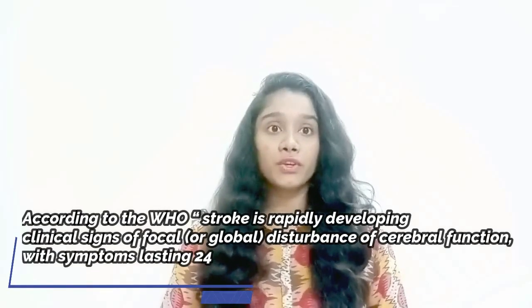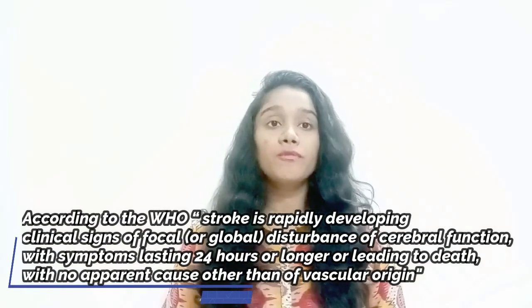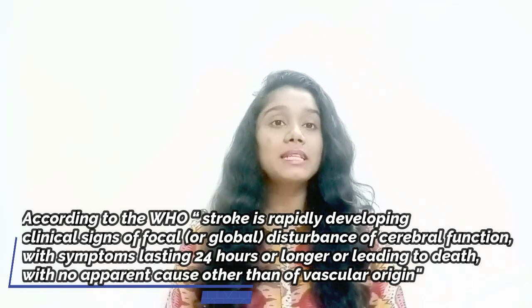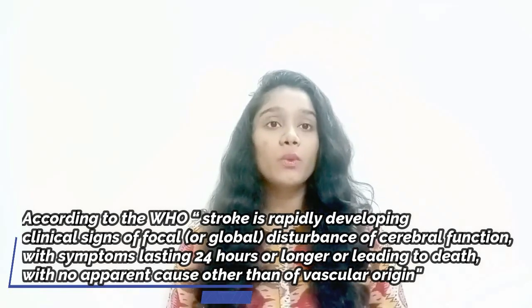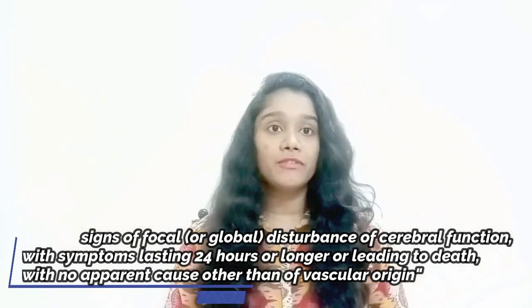Stroke is defined as sudden loss of neurological function caused by interruption of blood flow to the brain. So it's a very basic definition which tells us that when the blood flow to the brain is affected, there is sudden loss of neurological function. So what are these neurological functions?